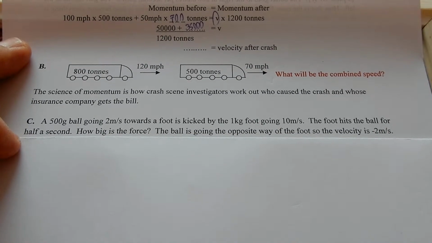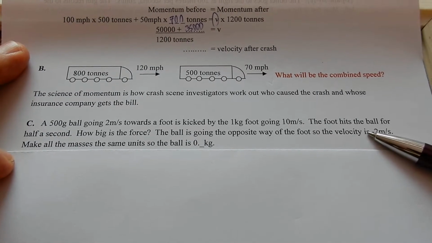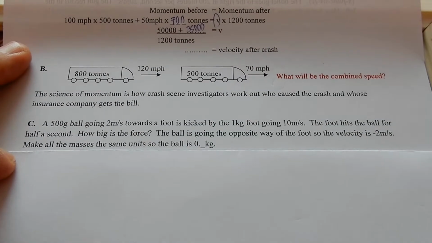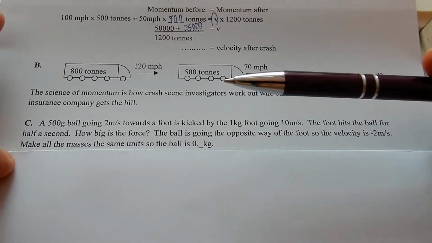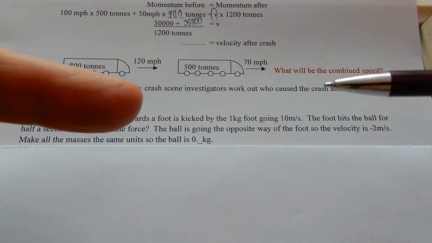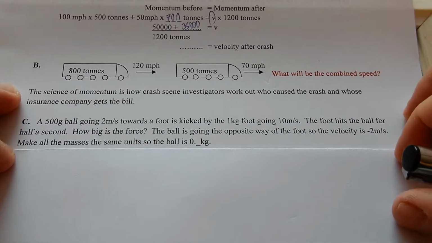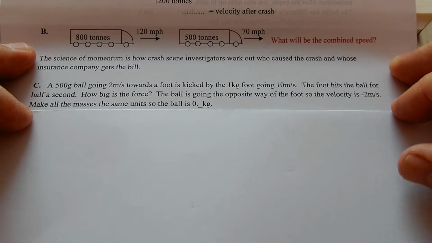The ball is going the opposite way to the foot, so the velocity is -2. Yeah, with the ball it's -2. We're going to take the foot wins, okay? Foot goes this way, ball goes this way, foot wins. So always take the one that's winning as the plus. It just keeps your maths easier. Otherwise you end up with loads and loads of negatives everywhere.